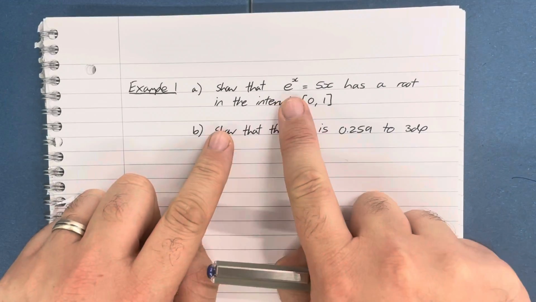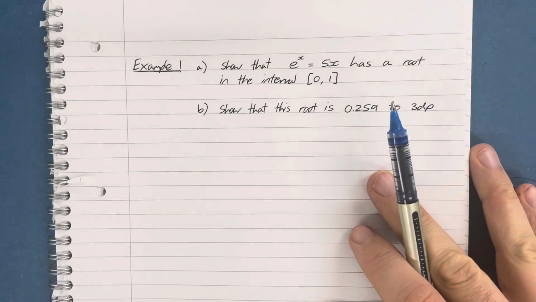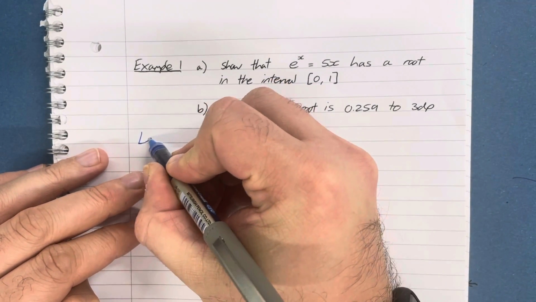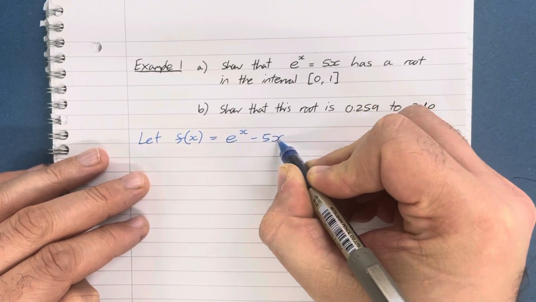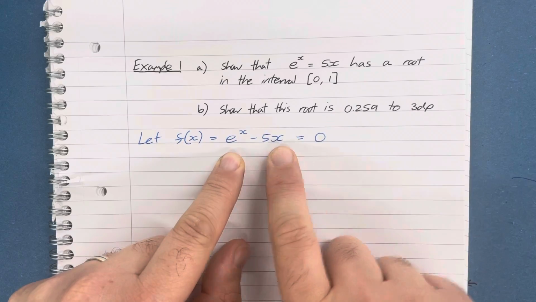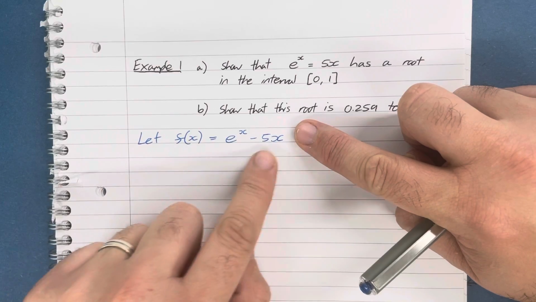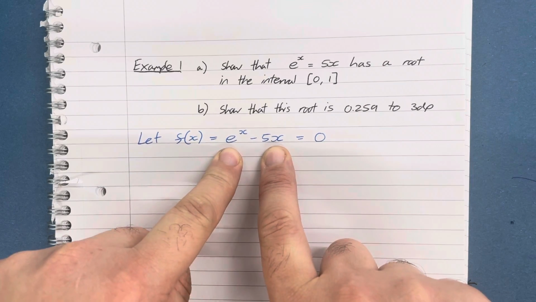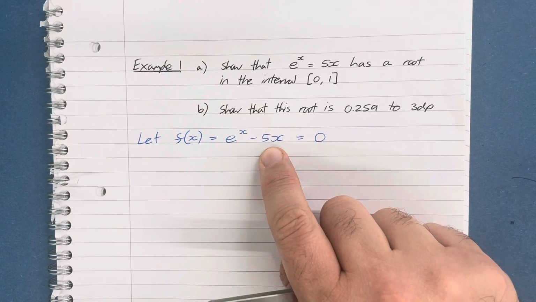Example 1. Show that e to the x equals 5x has a root in the interval 0, 1. So first of all, before we dive into that, we need to rearrange it to make it f of x equals 0. So I'm going to say let f of x equal e to the x minus 5x. And I want that to be 0 so that alpha, the root of this equation, will satisfy this equation. Okay, but I'm defining f of x to be this, and that means now if I were to plot this function, e to the x minus 5x, on a graph, then where it crosses the x-axis, those are the places that my roots are at.